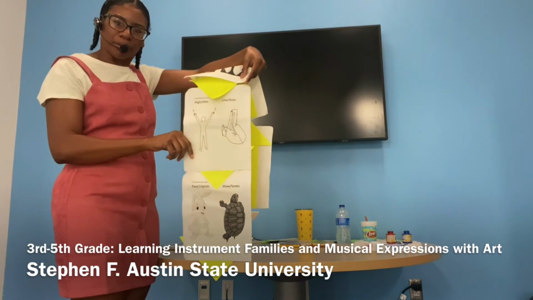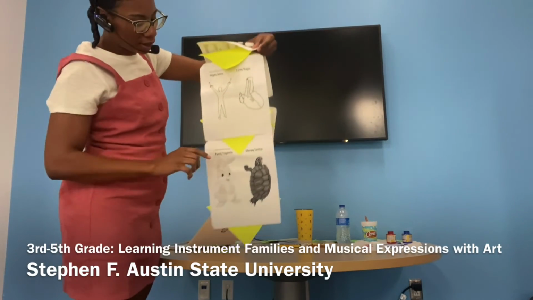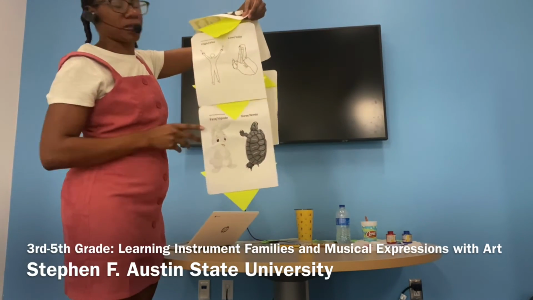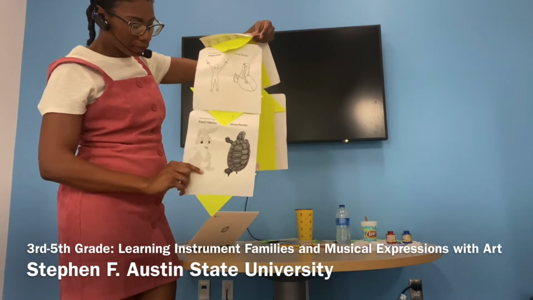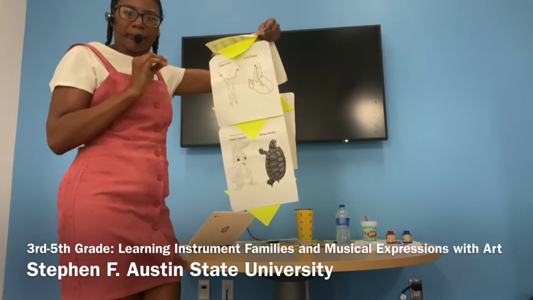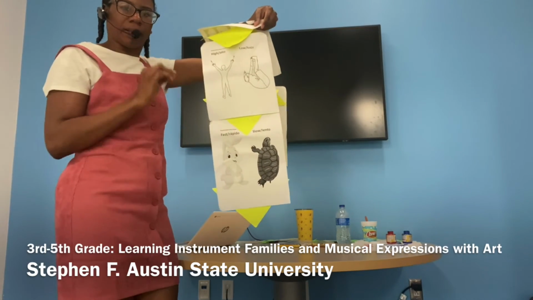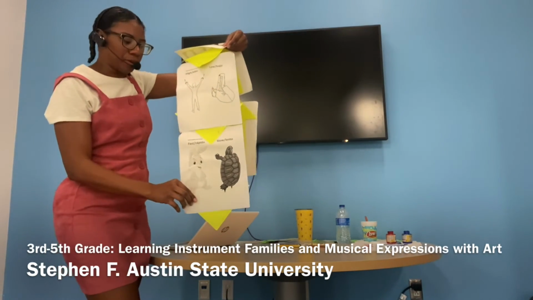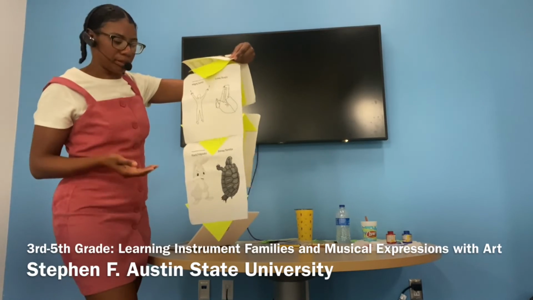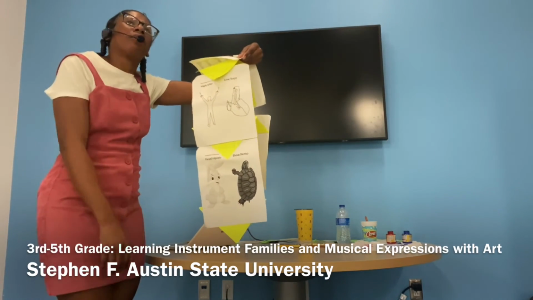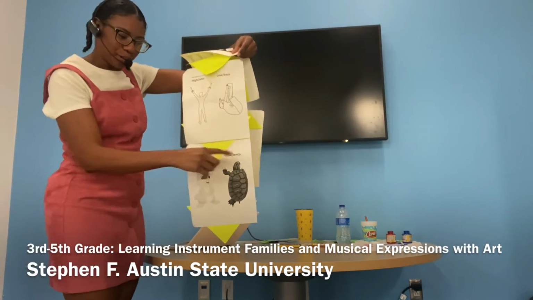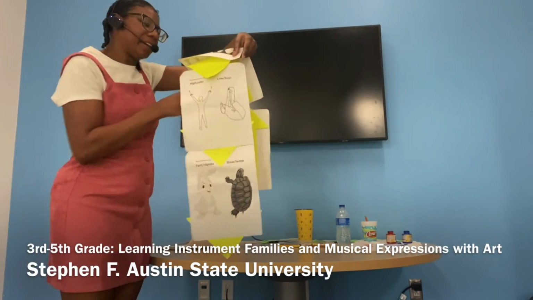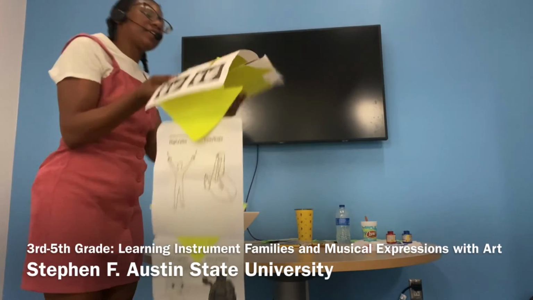You're going to touch your toes if you hear the low notes. If you hear a fast pace in the music or a fast tempo in the music, you're going to hop, hop, hop like a bunny. Hoppity hop. You can just hop really, really fast. If you hear a slow tempo in the music, you're just going to walk in place really slow like a turtle. Okay? So those are your instructions.